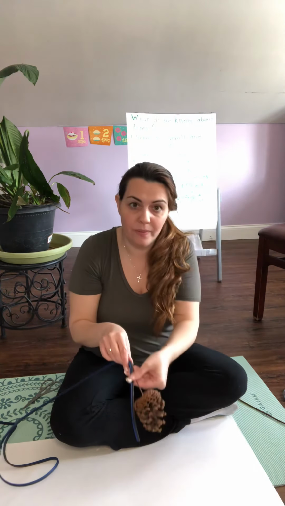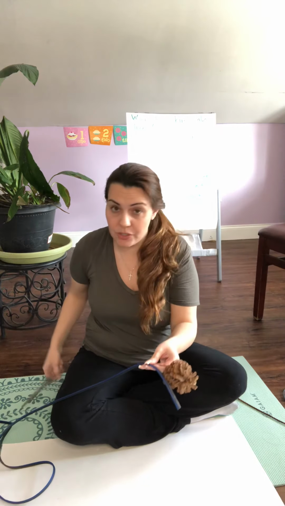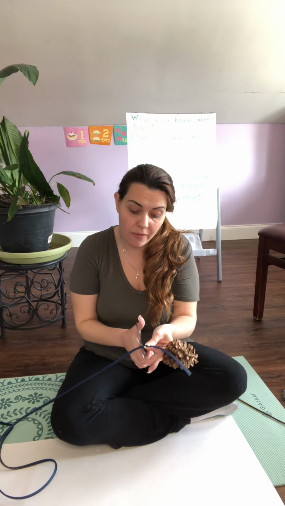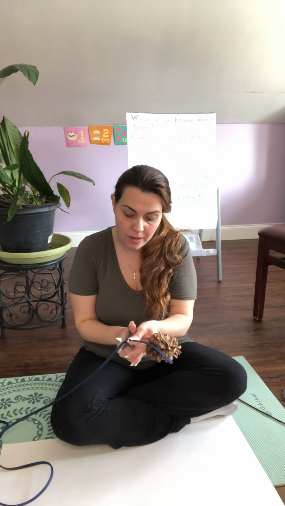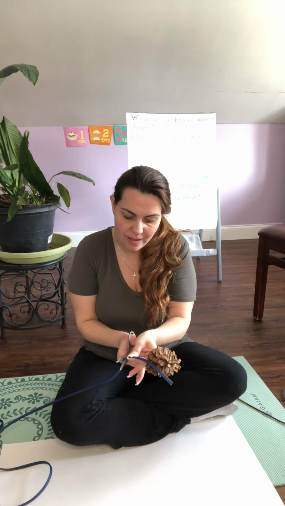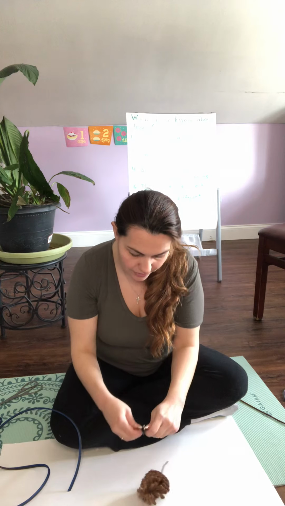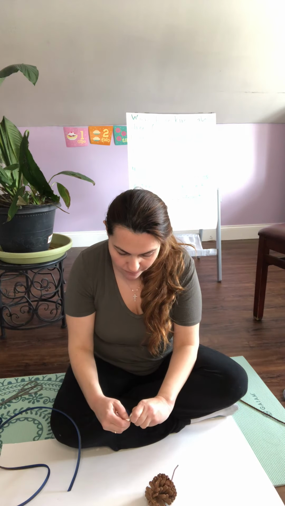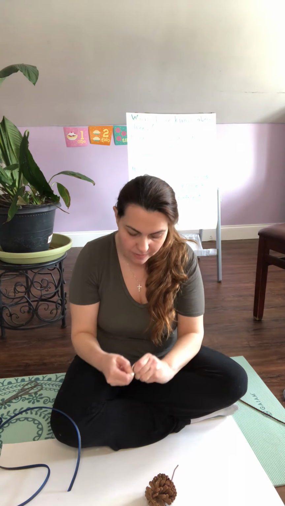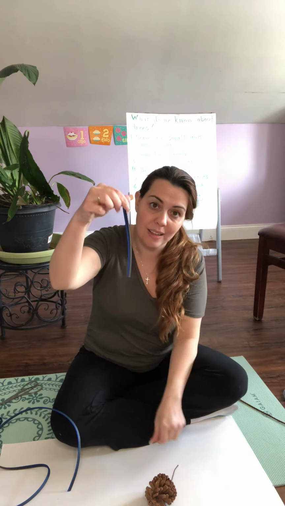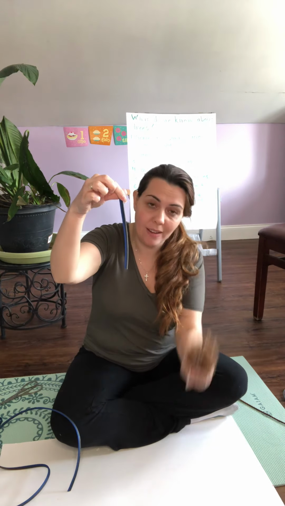Can you see? And then I'm gonna take a scissor. And don't cut anything by yourself. Always ask an adult to help you. And I'm gonna cut it right there. And I know that that's how long my pine cone is. It's as long as this string. Can you see that? They're the same length. That's one of the words that we talked about.